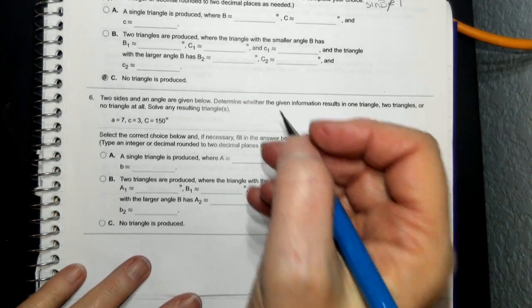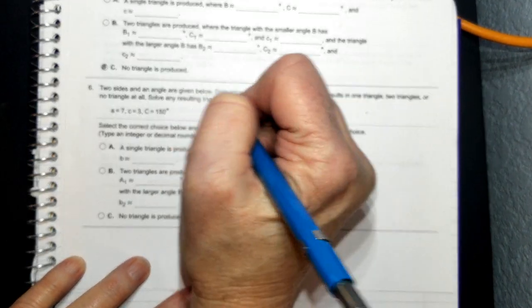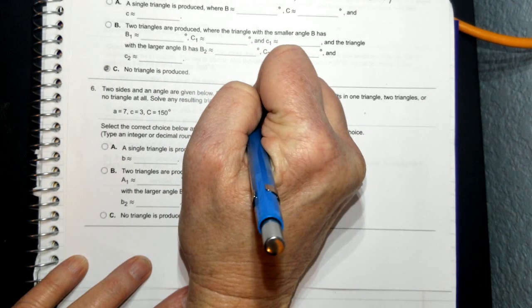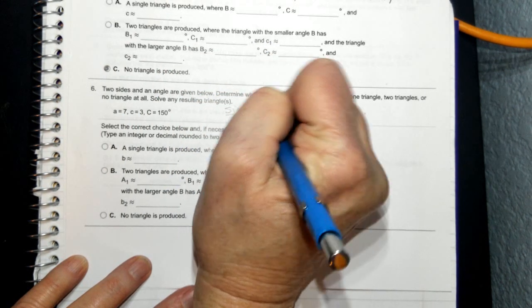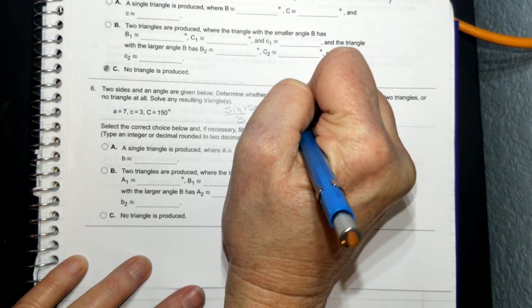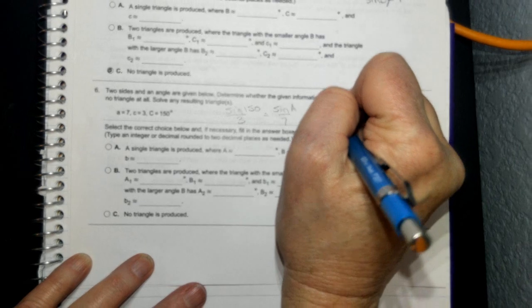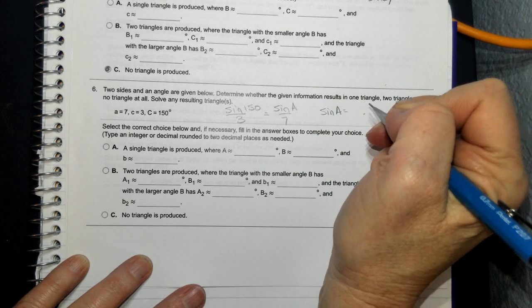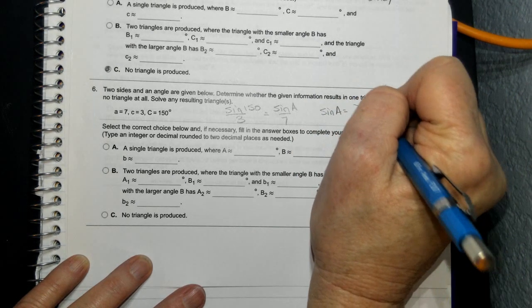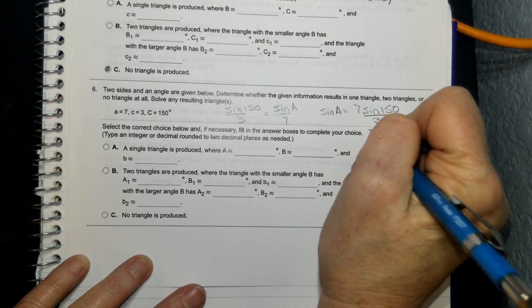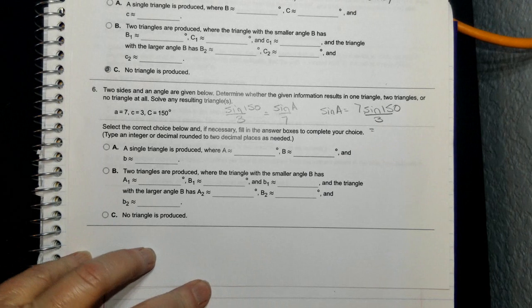So now we've had a situation where we had 2 triangles, and now we are at no triangles, and let's try it again. So here we have A is 7, C is 3, and angle C is 150, so sine 150 over 3 equals sine of A over 7. Sine of A equals 7 sine of 150 divided by 3. Now, just looking at that, what do you think is going to happen?